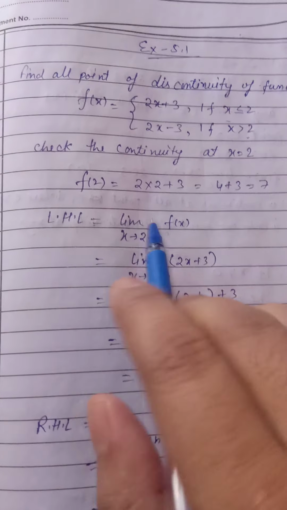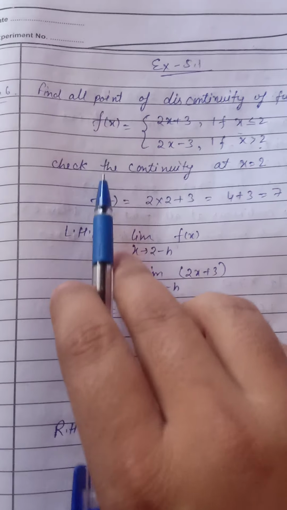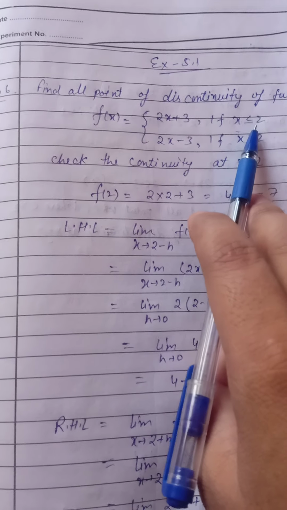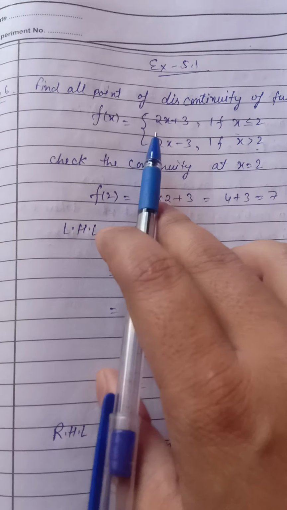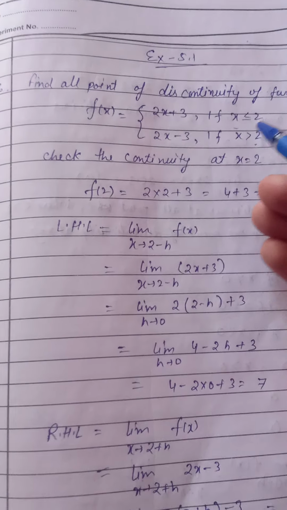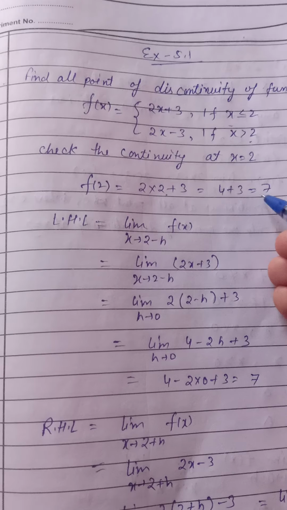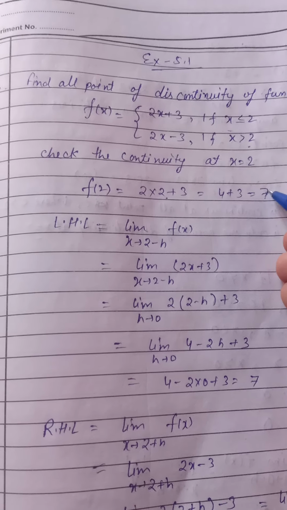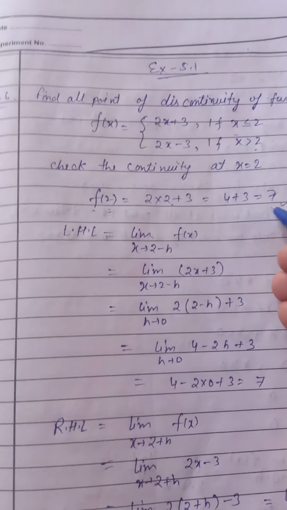So first we will take the value of f(2), meaning the value of the function at the point 2. As you know, the value of the function is 2x + 3, so we'll put 2 in place of x, and we get the value of the function as 7. So f(2), the value of the function at 2, is 7.